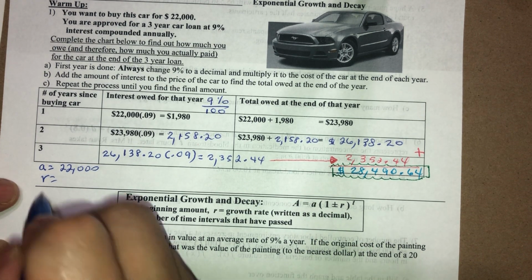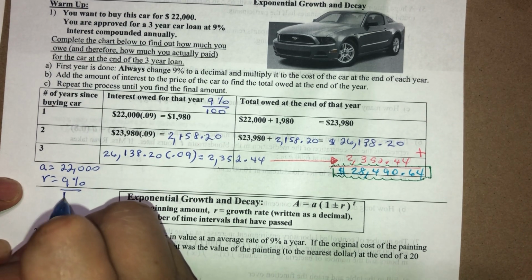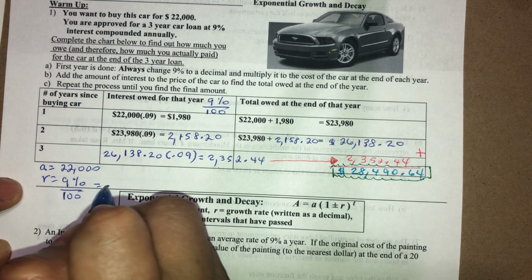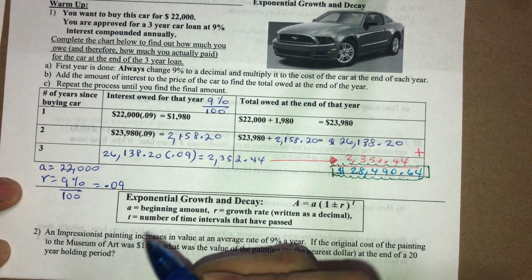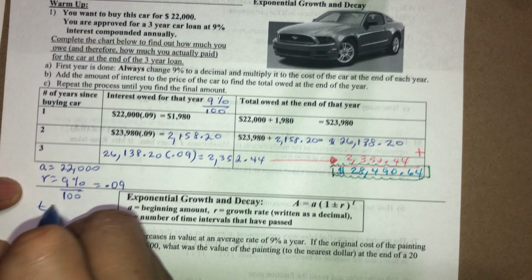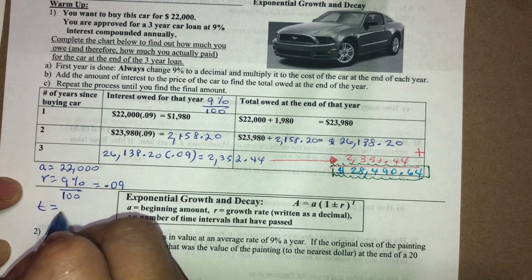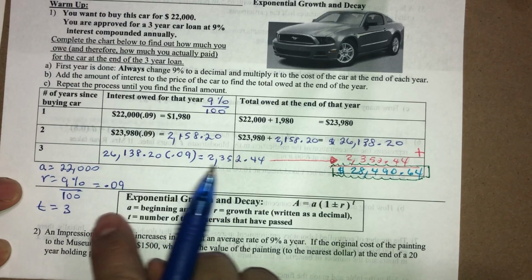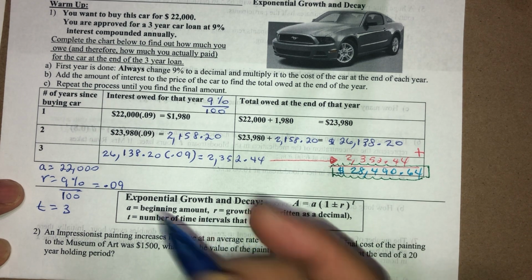That has to be there all the time. The rate is 9%, but because we have to divide that by 100, r becomes 0.09. And now t, which is the time in years, is 3 years. So I'm going to substitute a, r, and t into this equation, and I'm just going to evaluate.